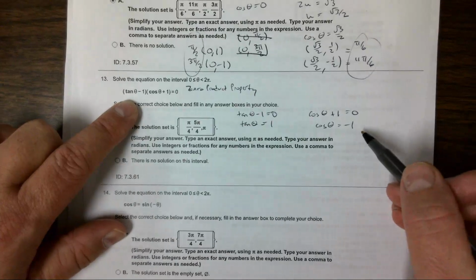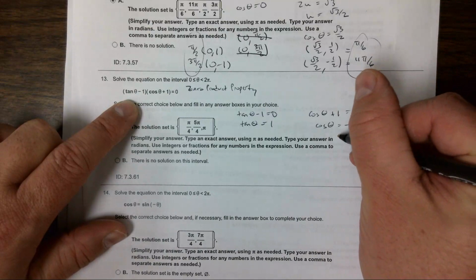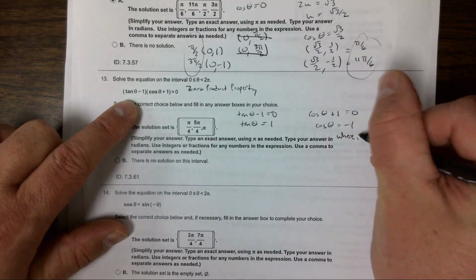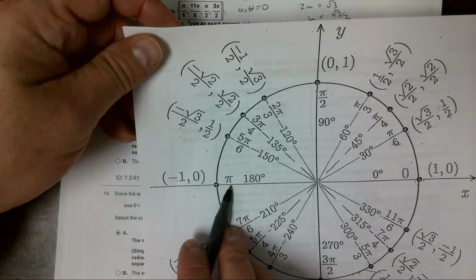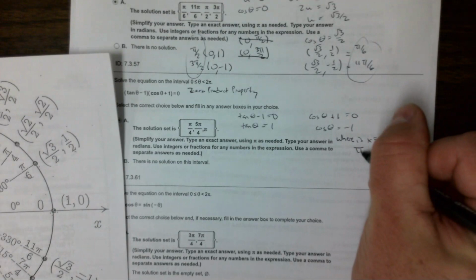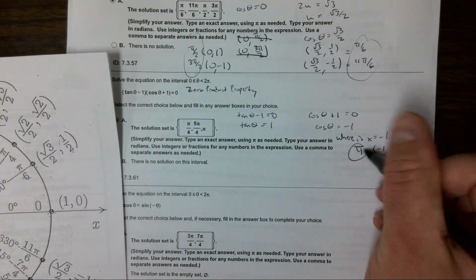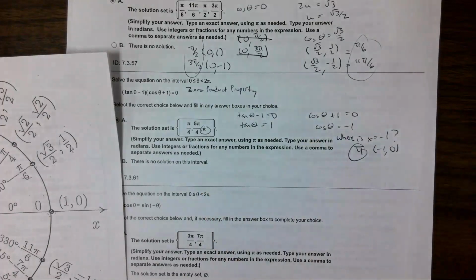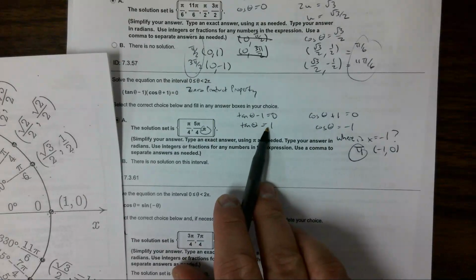Now, this one is actually easier than that one. This means on the unit circle, where is x equal negative 1? X is negative 1 there at pi, because it's negative 1, 0. So pi is an answer. But then where is tangent equal to 1?